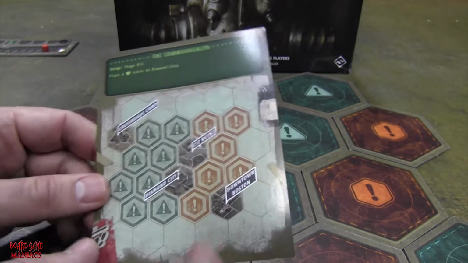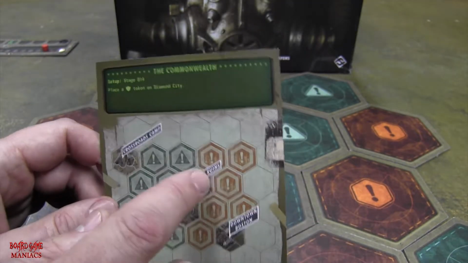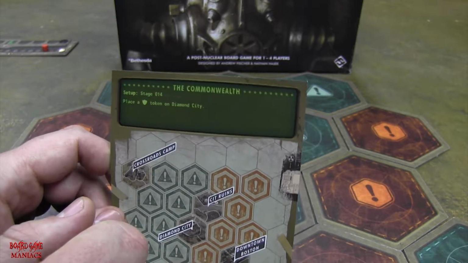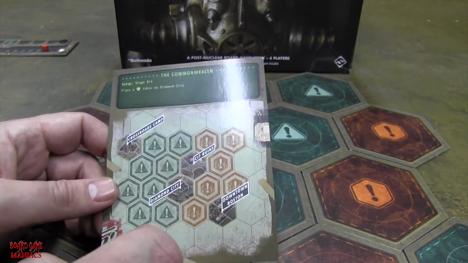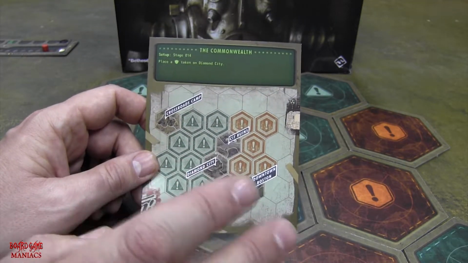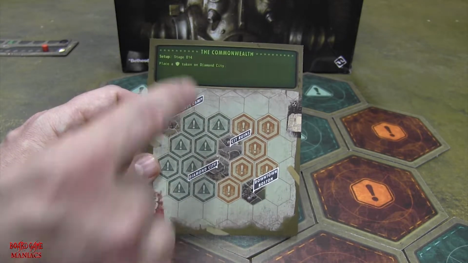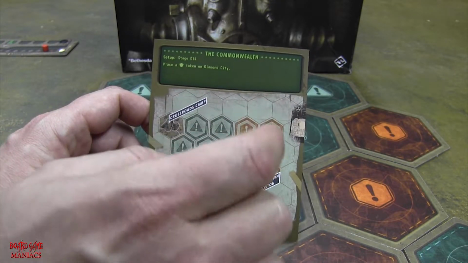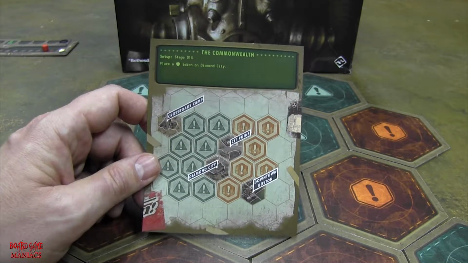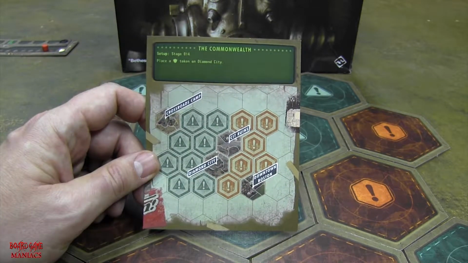There's a couple of things you have to consider here when you're doing this. Because we're playing a solo mission, and my playing skills are very bad, specifically because my dice rolling sucks, they do recommend for the first time to play the Commonwealth. And this is the scenario that I think we are going to play for our first live streaming of Fallout the board game.